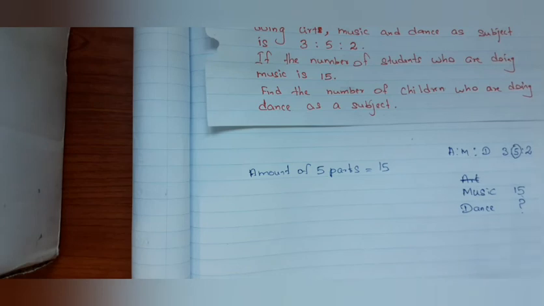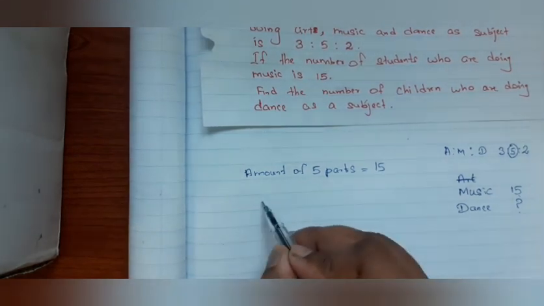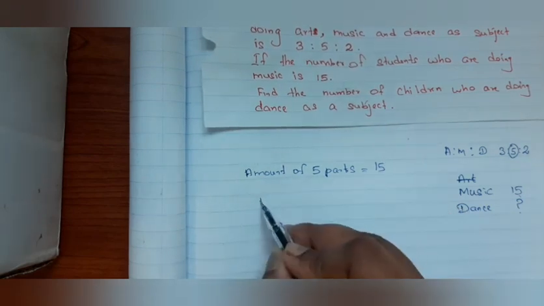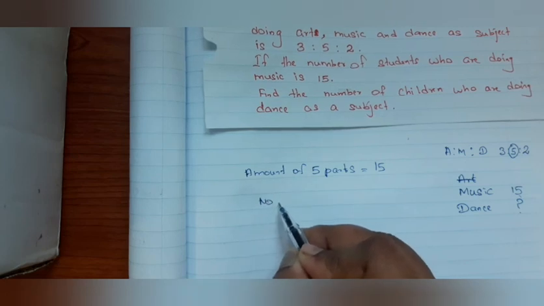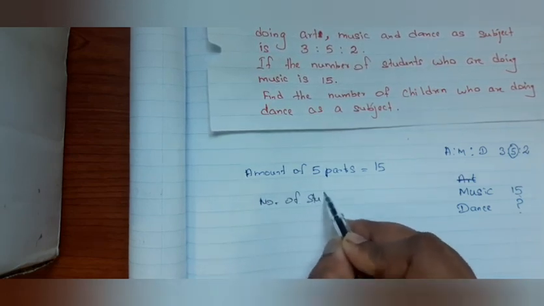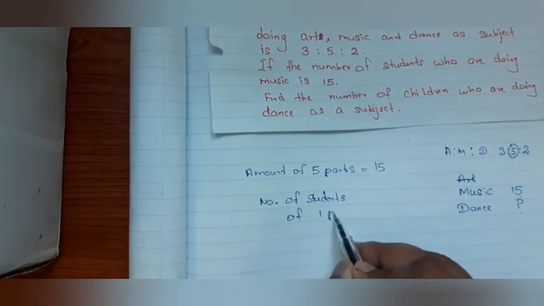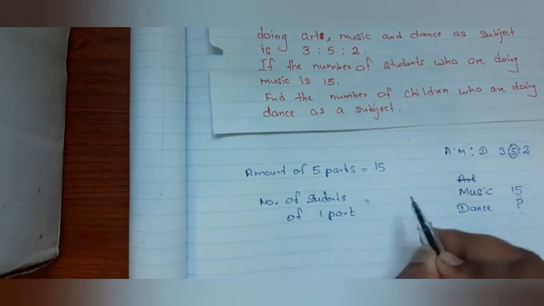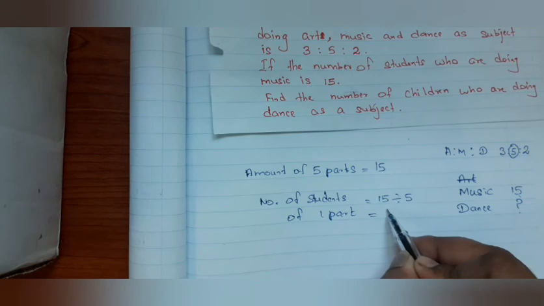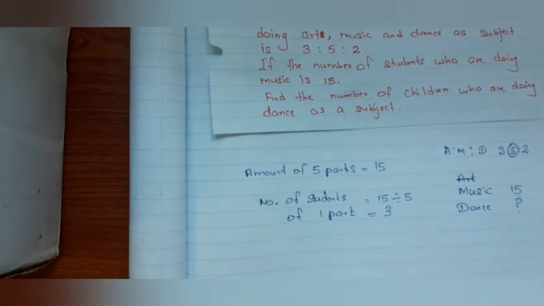See, this has been given for us. So amount of 5 parts is 15. We are going to find the number of students for each part. Number of students of one part, which is 15 divided by 5, 3. So one part of a ratio contains 3 students.